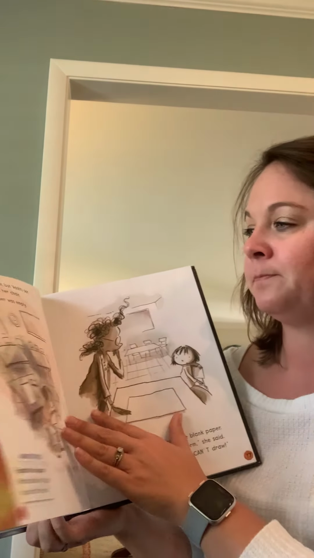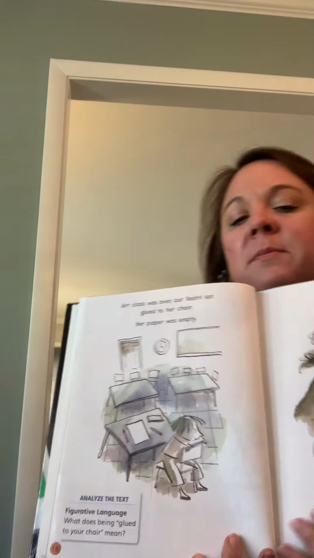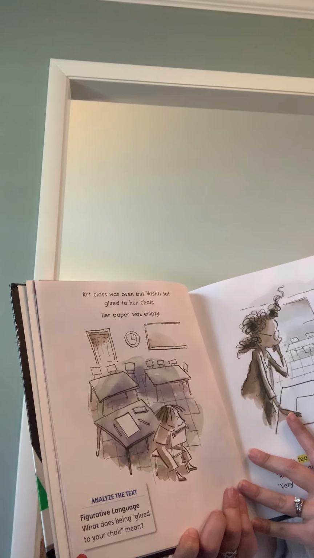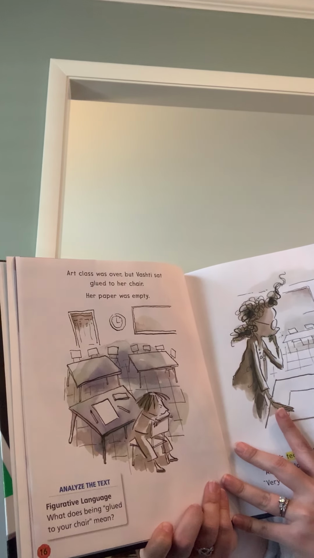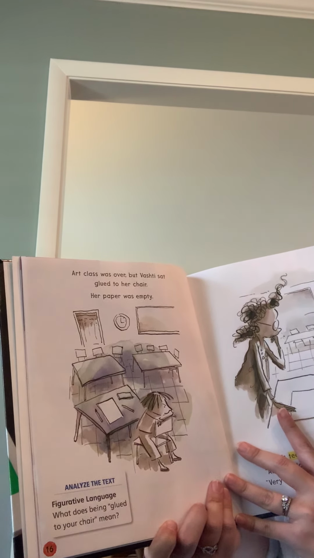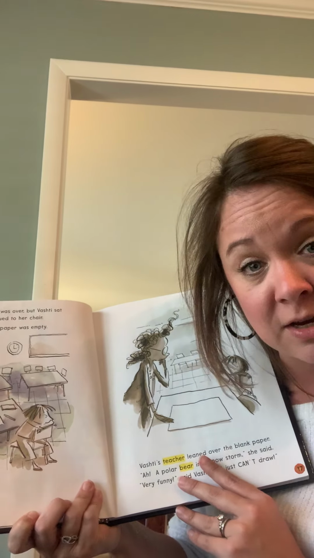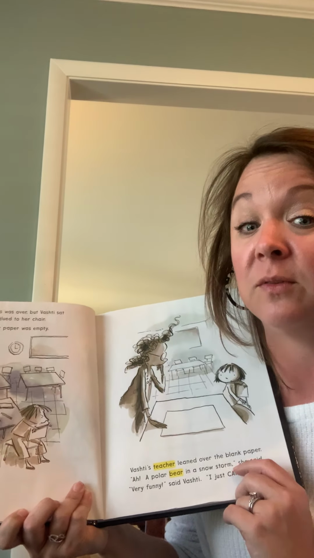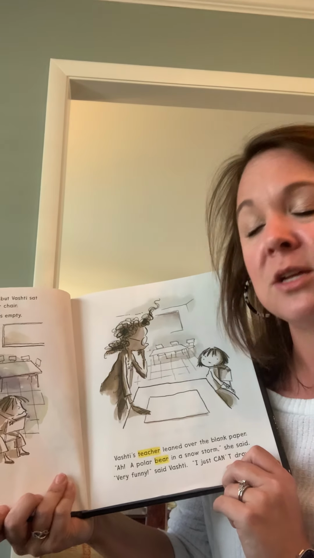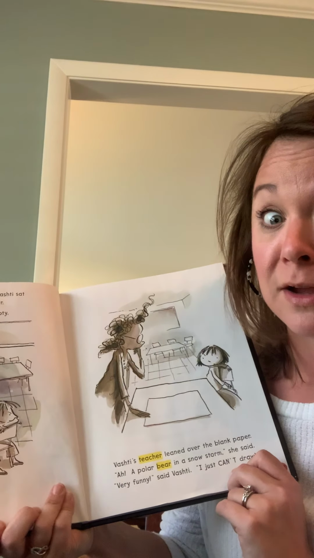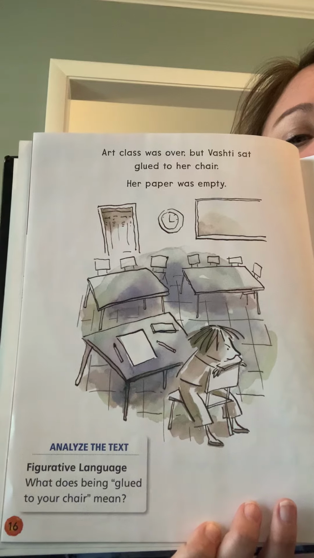The Dot. I bet Miss Groover would like this story. It starts off, art class was over, but Vashti sat glued to her chair. Her paper was empty. I want you to think about, do you think she was really glued to her chair, or do you think that was what we've been talking about with figurative language? She was just stuck there because she did not want to move. And look at that paper. It has nothing on it.